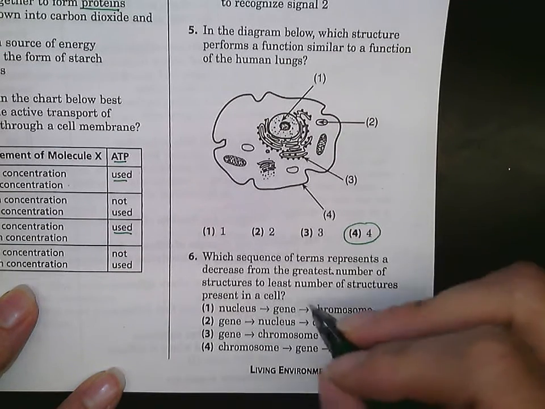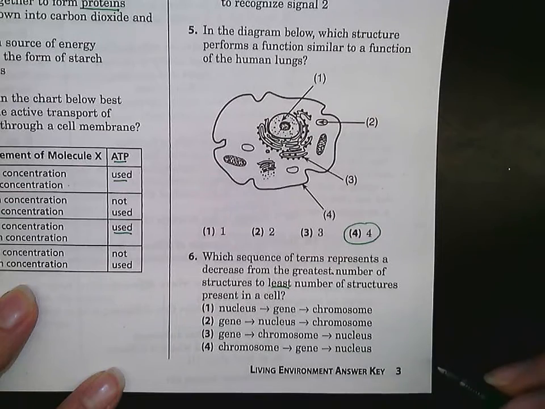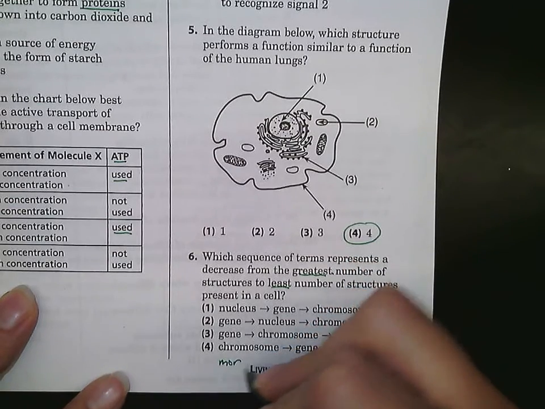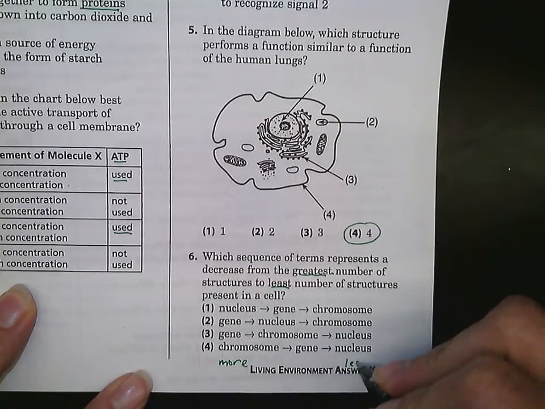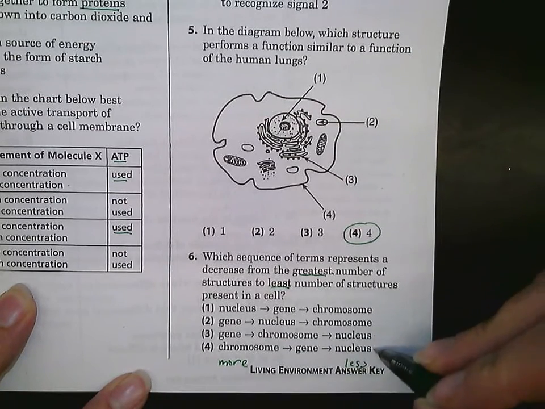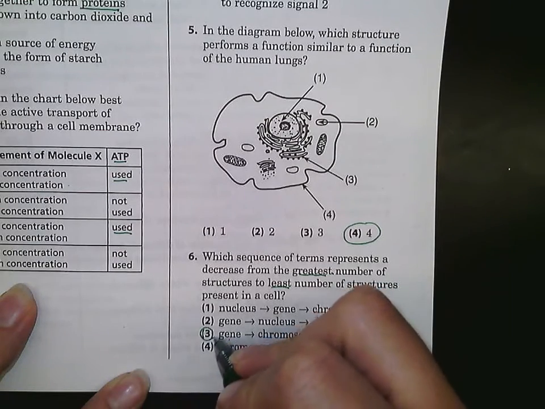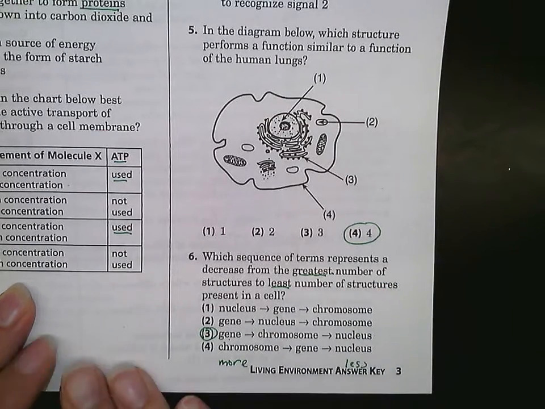So the nucleus, there's going to be the least number of nucleus, and we want it to go from more to less. So it's got to be one of these two, because nucleus is last. And then we have to make the decision between genes and chromosomes. Well, genes are found on chromosomes, so the chromosome has to be the next biggest level. The gene is the smallest level, so it's choice 3.